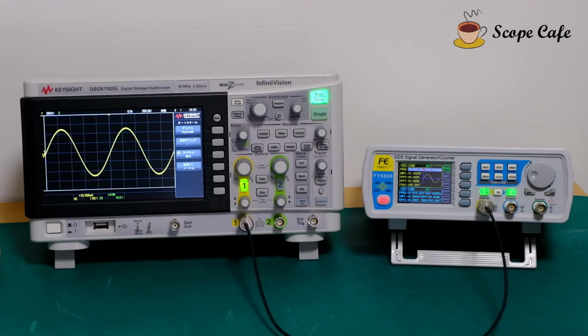This time, we checked some waveforms using the oscilloscope: the 1 kHz 1 volt peak-to-peak sine wave which you wrote previously, 10 kHz, 100 kHz, 1 MHz. Also we checked lower frequencies, 100 Hz and 10 Hz, and wrote down the waveform in real time. What do you feel?